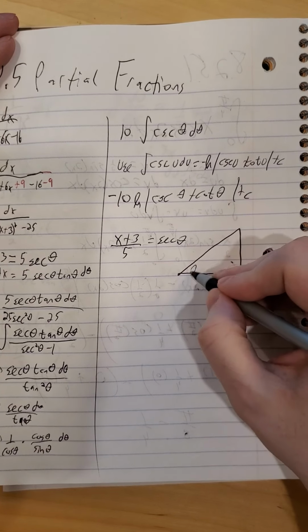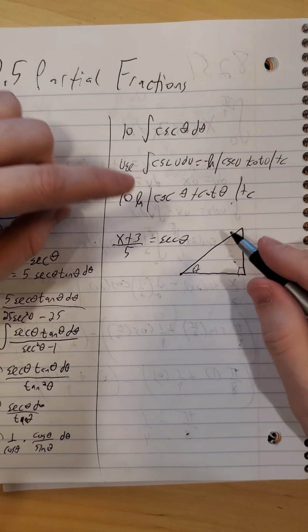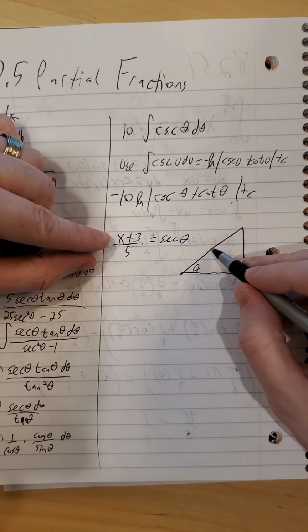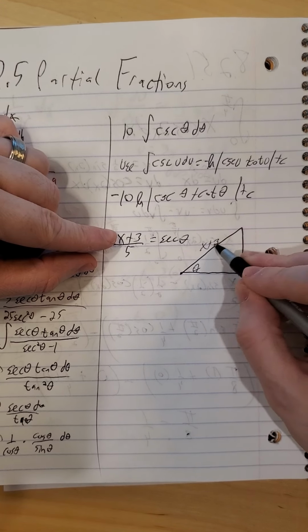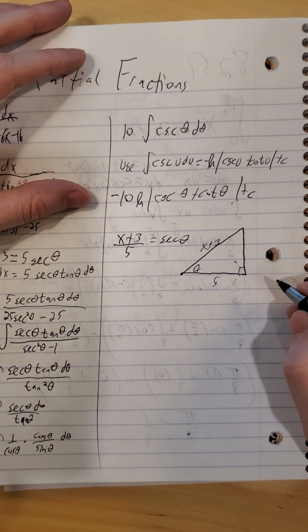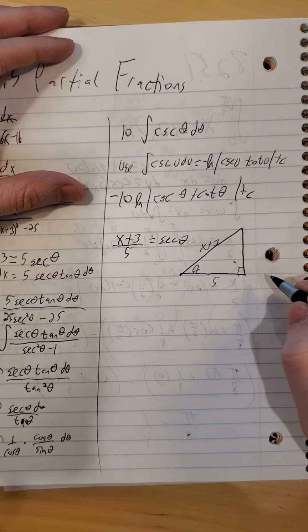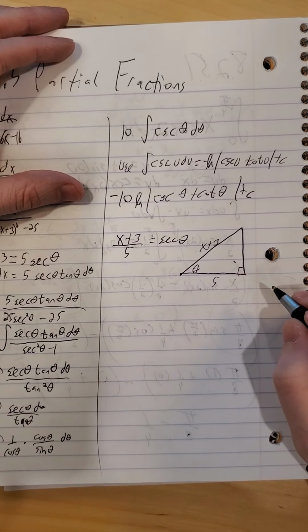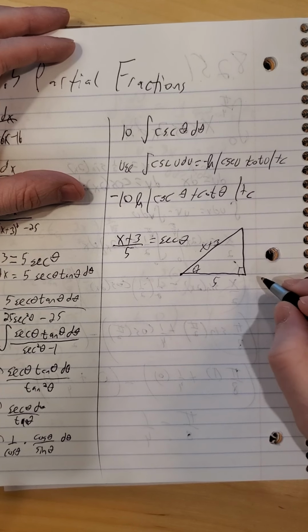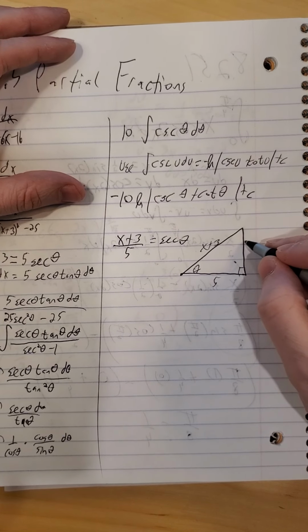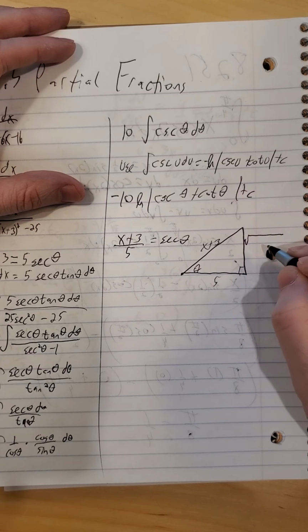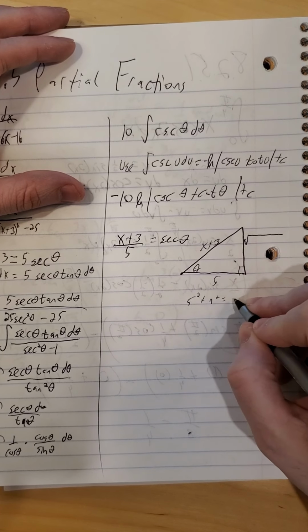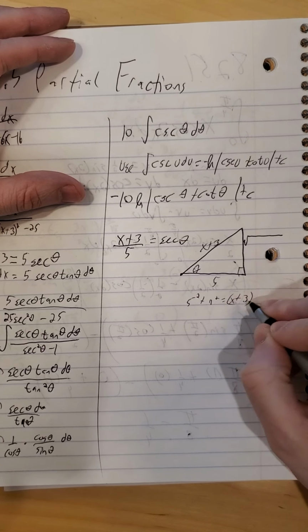So there's our right angle, there's our friend theta. Secant is the reciprocal of cosine. Cosine is adjacent over hypotenuse, so this is hypotenuse over adjacent. And then we use the Pythagorean theorem. Leg squared plus leg squared is hypotenuse squared. So then this is square root of, let's see, 5 squared plus n squared is x plus 3 quantity squared.